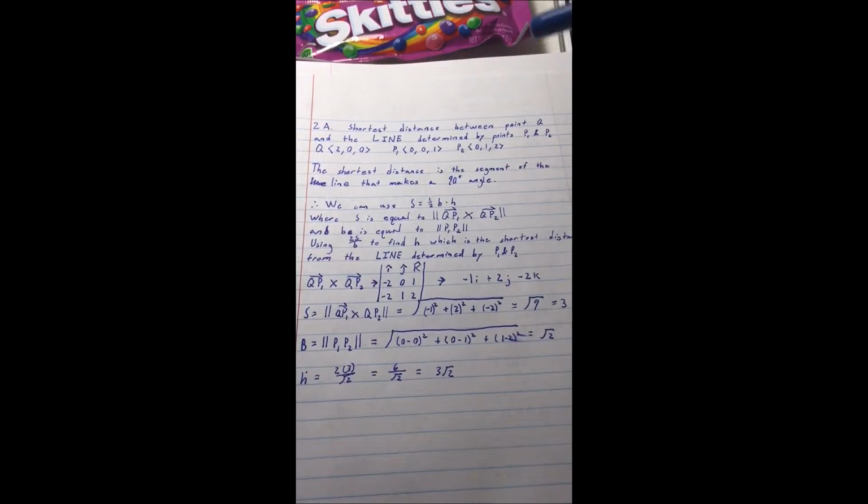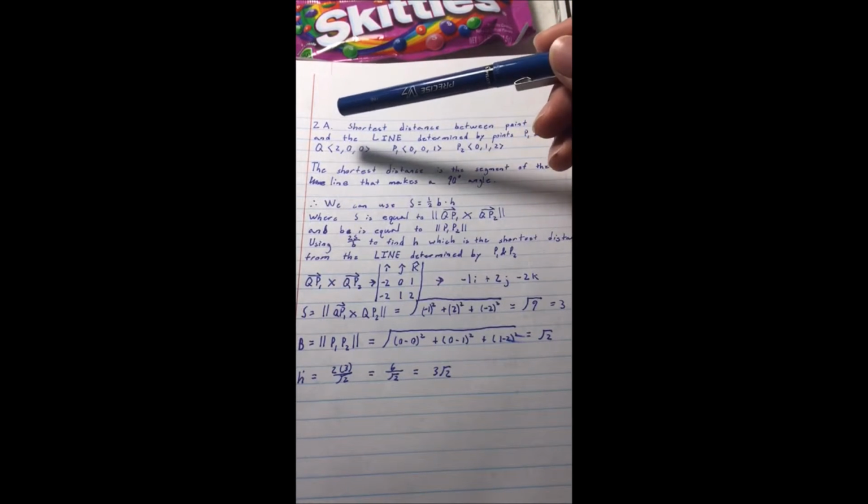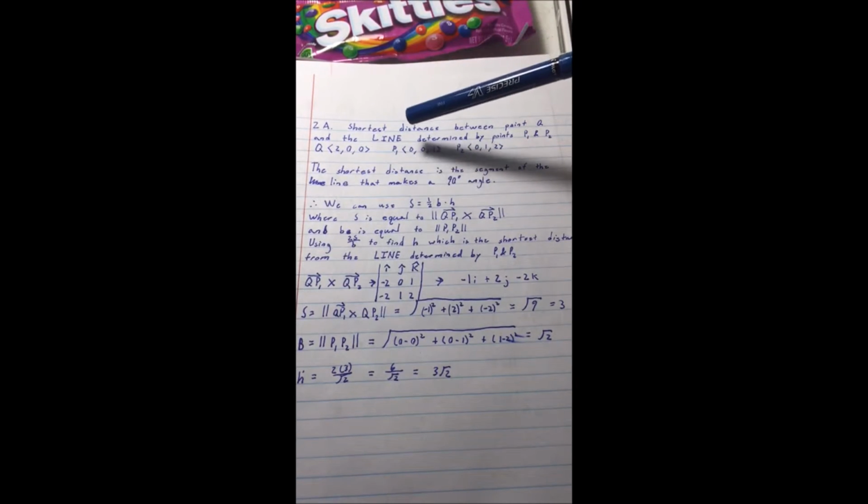Hey guys, today we're going to be finding the shortest distance between point Q and a line determined by point P1 and P2. It's a little different than finding the shortest distance between a point and a line segment, so we'll be covering that next. In this case, we have Q at 2, 0, 0, and then a line determined by P1, P2. To find the shortest distance of a point to a line, all you have to do is follow the line down until you find a point perpendicular where Q is perpendicular to the line.